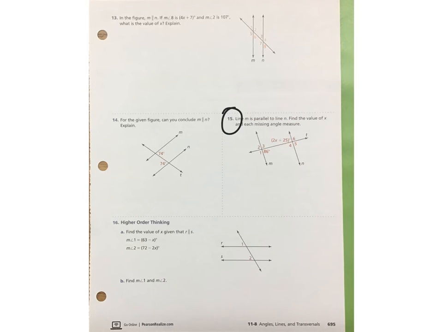Go to question 15. Line M is parallel to line N, so it gives us that piece of information. Those two lines are parallel. Find the value of x and each missing angle measure. So once I know the value of x, and I know that those two angles that are given, I can use the idea of supplementary angles, vertical angles, and alternate interior angles in order to get the other measures in the picture.